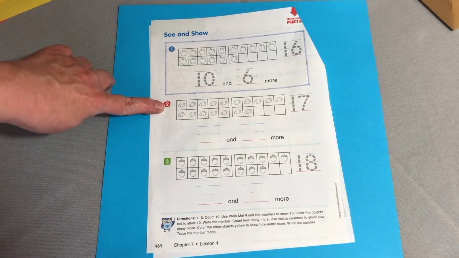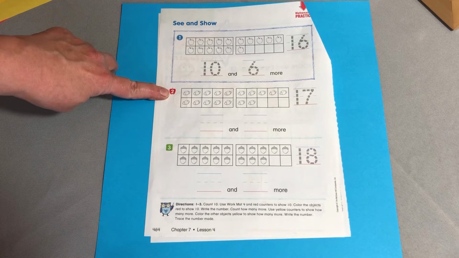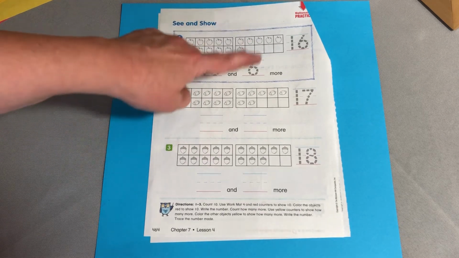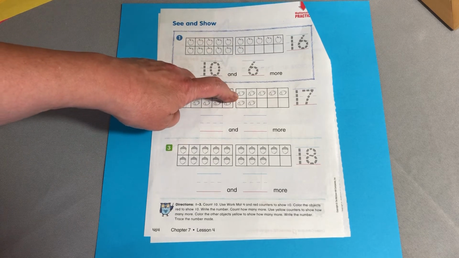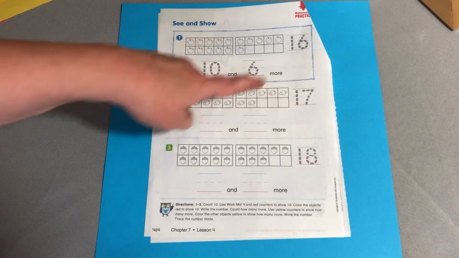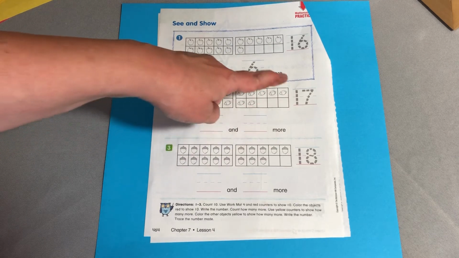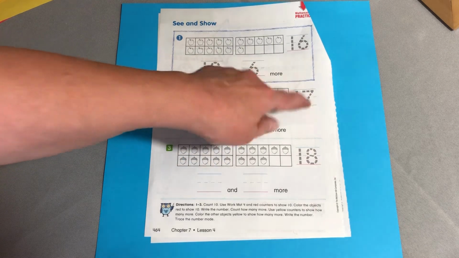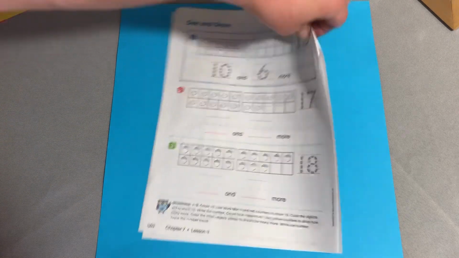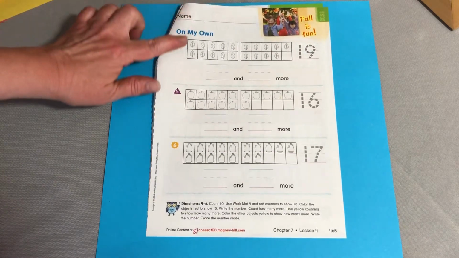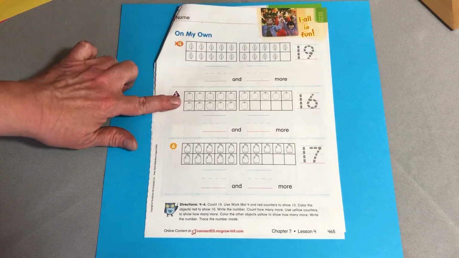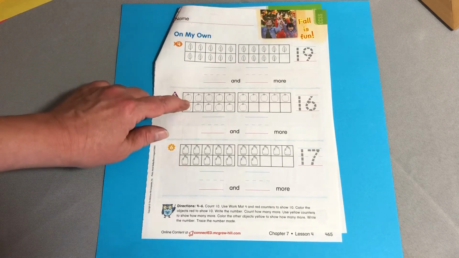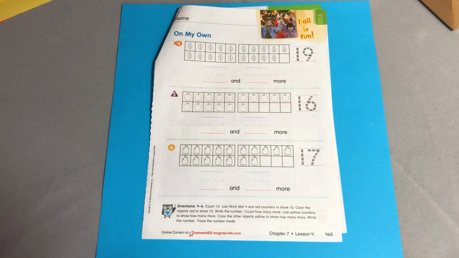So I want you to trace these numbers, and when you get to your own, like number 2, you'll write how many are in the first 10 frame, hint 10. How many are in the next 10 frame, hint 7. And then you're going to write 10 and write 7 and then write 17. So you're going to do that for 18, and you're going to do that same thing for 19 and 16, 17 again. You do not have to color these objects. They're not colored, but you don't have to color them.